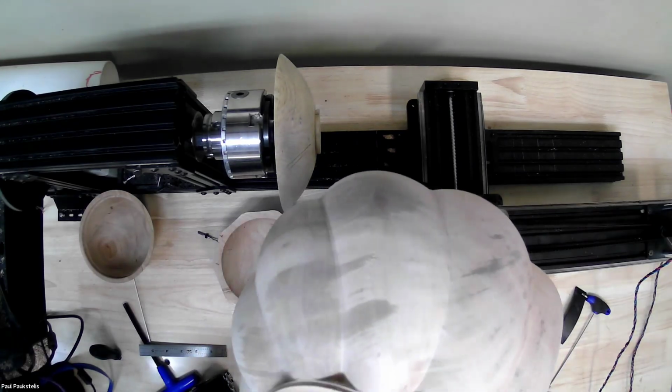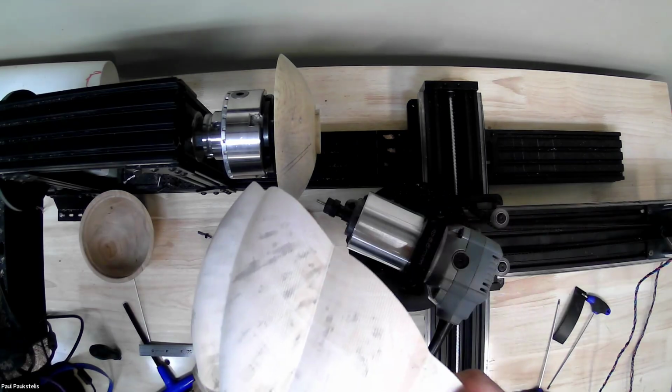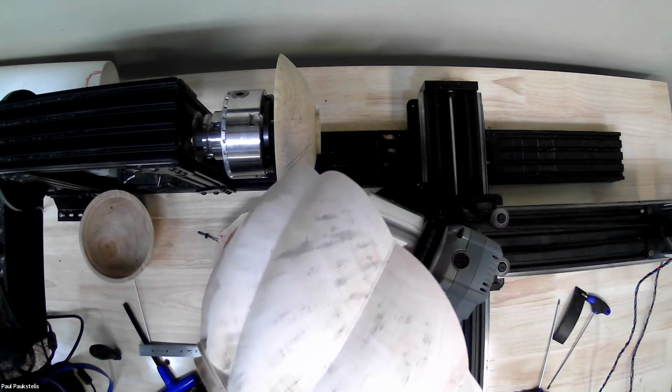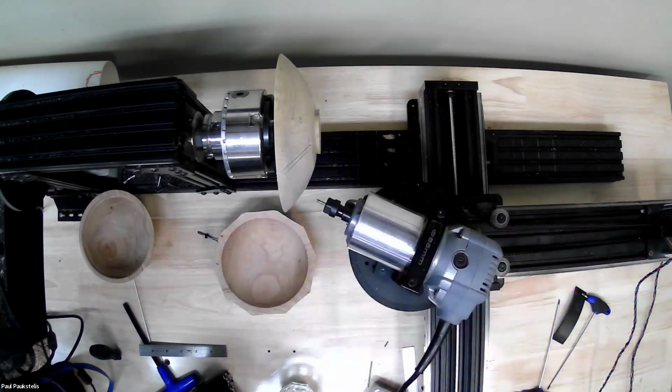Is that a ball end mill? Have you experimented by putting a small sanding pad, like a Dremel sanding pad, in the router bit? I'm sorry, I missed that. Yes, that's a ball end. Can you say that again, whoever was asking a question? Have you experimented by putting a small sanding pad in the router bit? I have not.